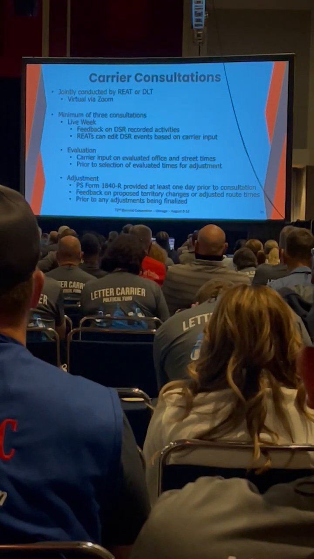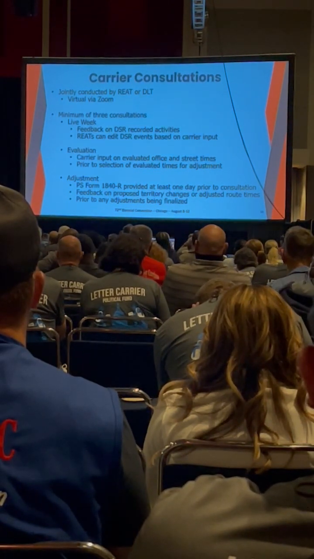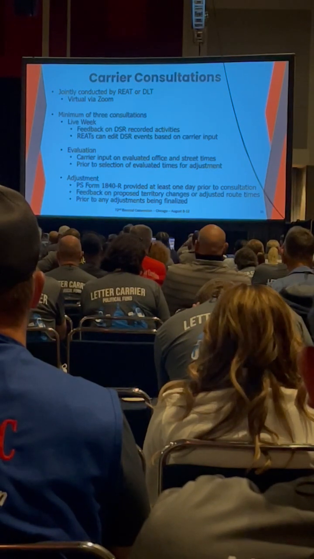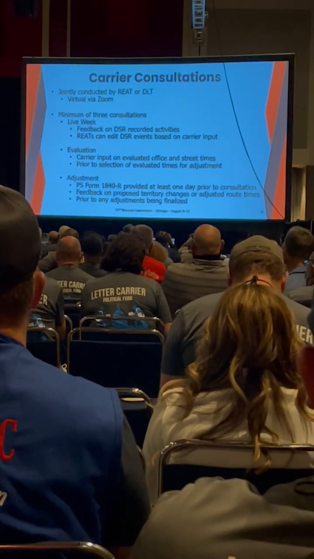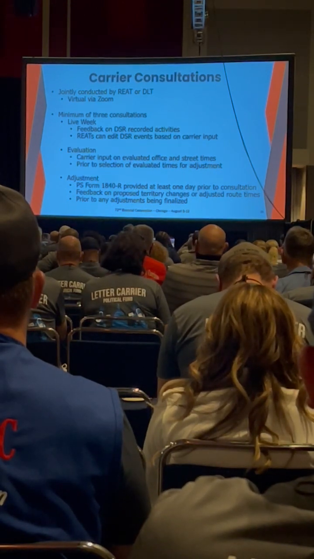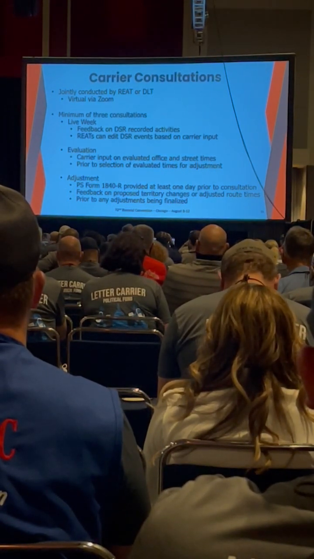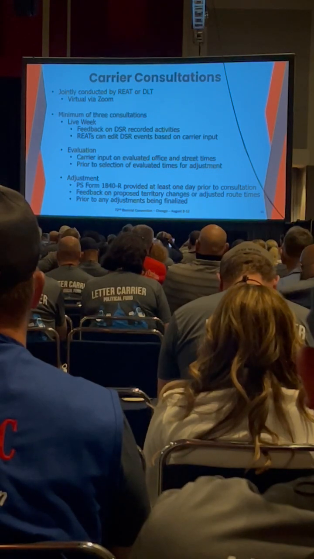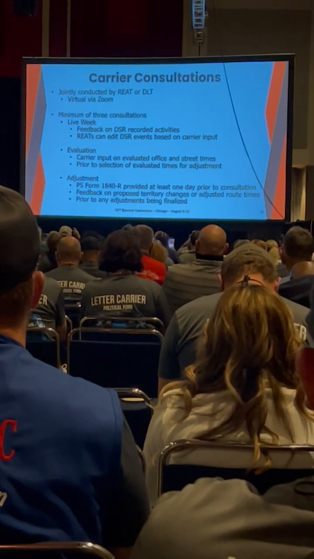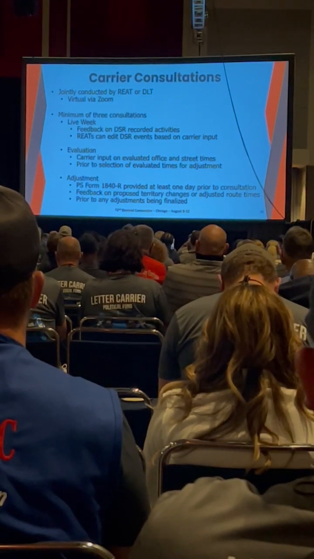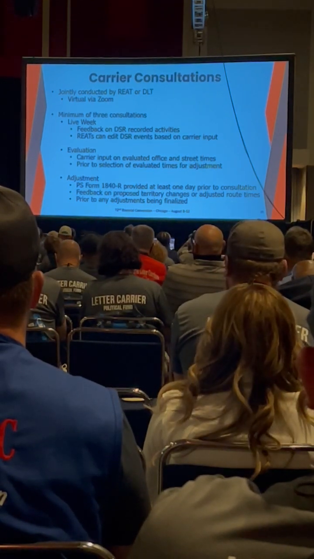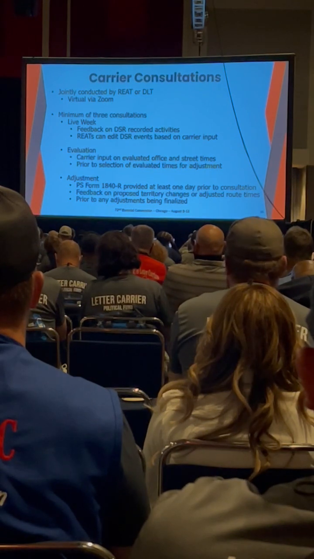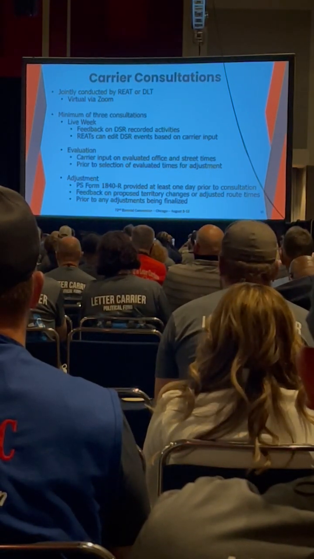properly for the carrier. So the second consultation in the process is an evaluation consultation. Once the teams have edited all that data and they've come up with their evaluated times, they give that information to the local office contacts to provide to the carrier, and then they're going to have a conversation with the carrier and say, hey, what do you think? Is this your office time? Does this accurately reflect about what time you spend in the office? And what about your street time? Does this seem right? Is this about what you normally do out on the street? And that gives the carrier the opportunity to provide their input on those times.